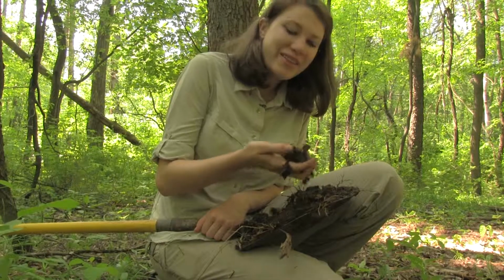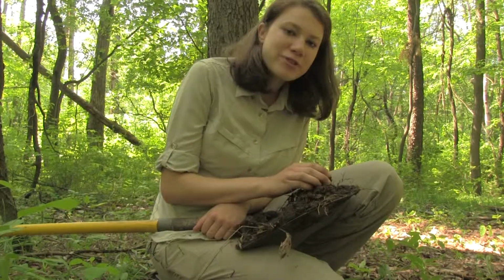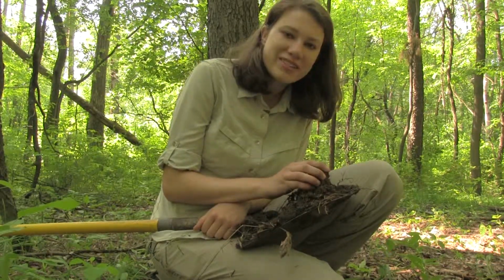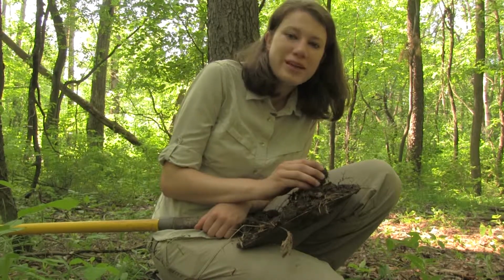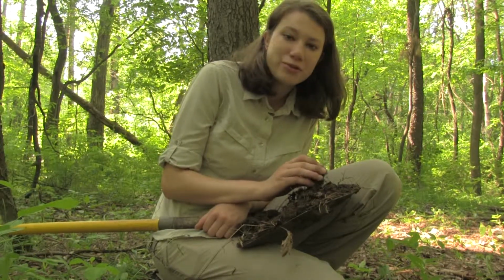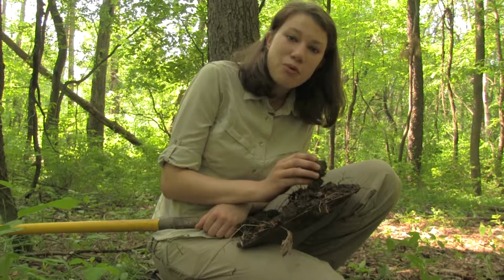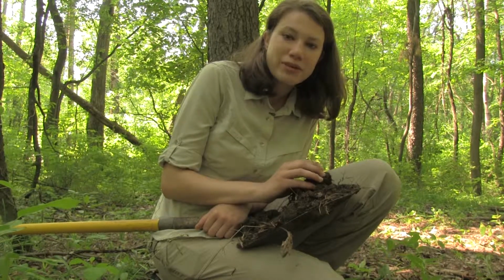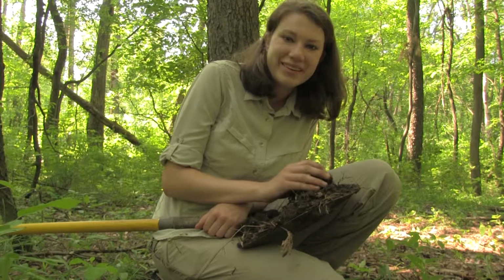And here, in this loam, there are teeming numbers of organisms that are involved in the process of decomposing the enormous amount of biomass that rains down from the treetops. In fact, in some ways, soil is the most biologically productive ecosystem on the planet.